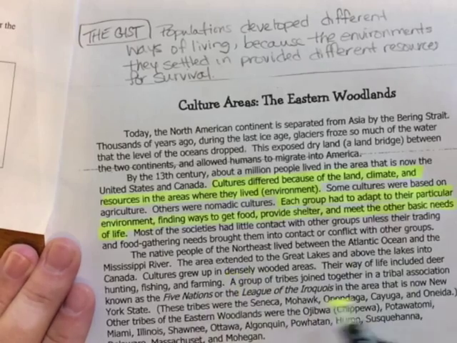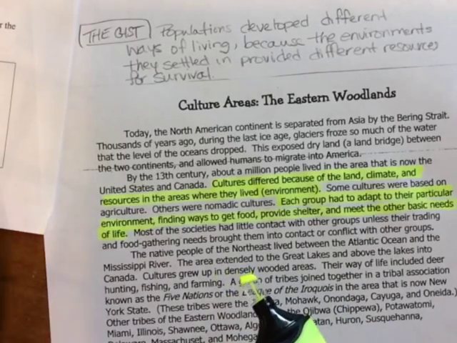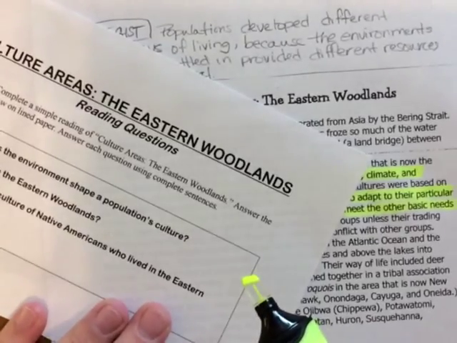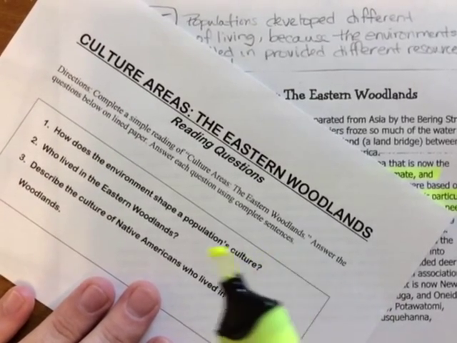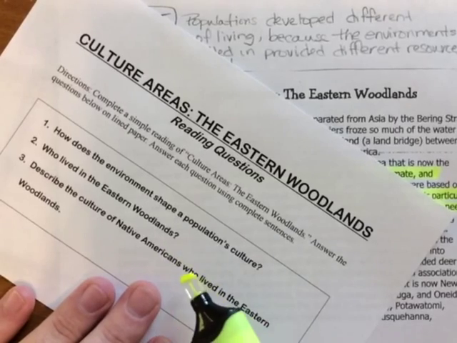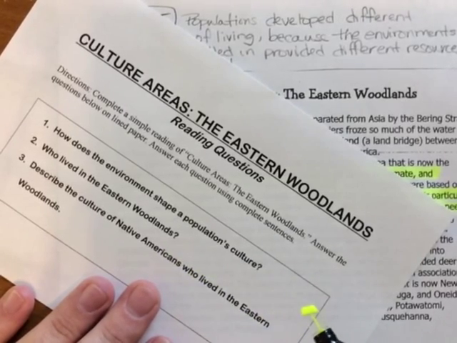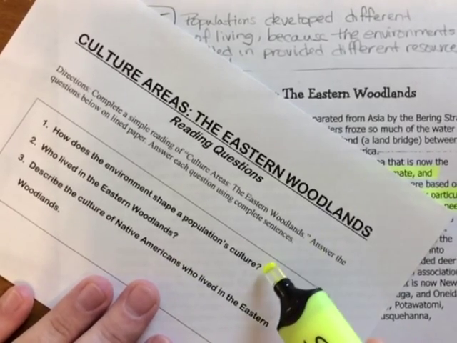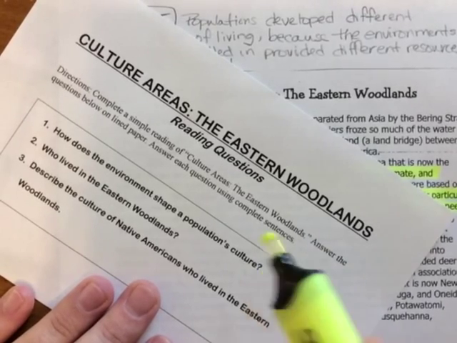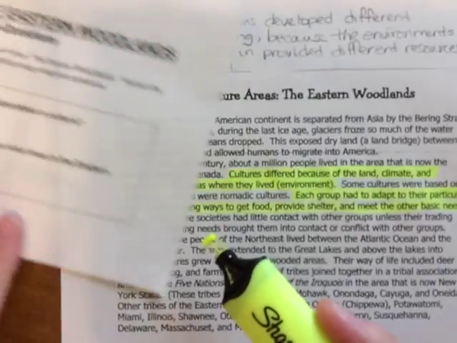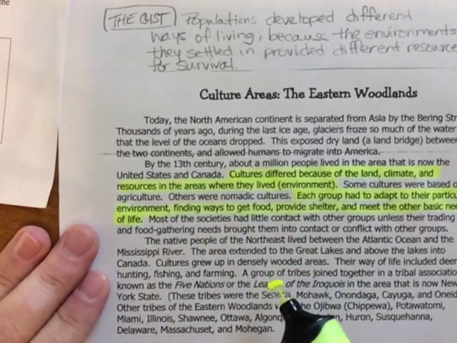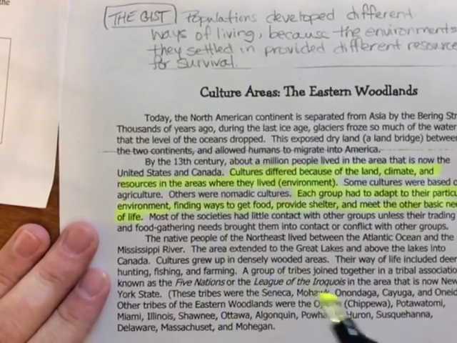I'm now in my last paragraph, and I'm looking again, constantly referring back to these questions that the teacher assigned me. How does the environment shape a population's culture? Who lived in the Eastern Woodlands? And describe the culture of Native Americans who lived in the Eastern Woodlands. I found information for this first question, but I still have yet to find information for these last two questions. And if I only have this paragraph remaining, I'm probably going to find it here.